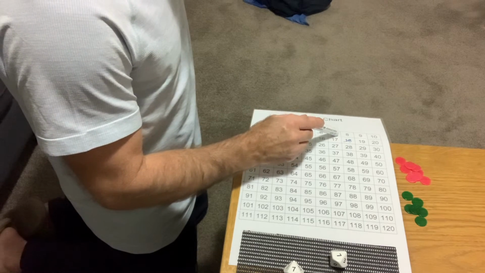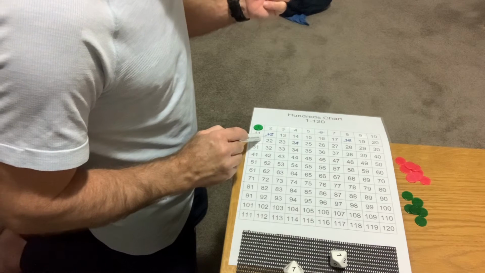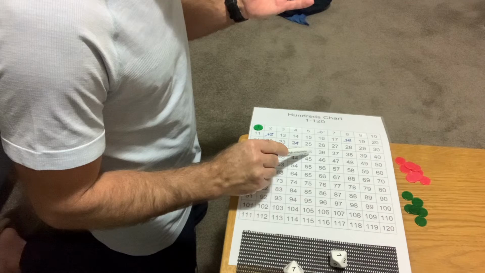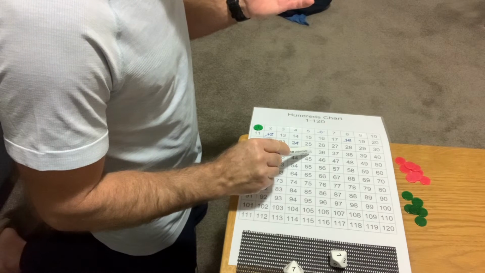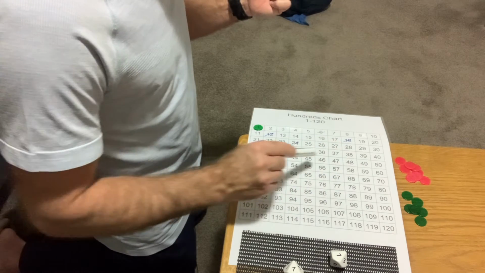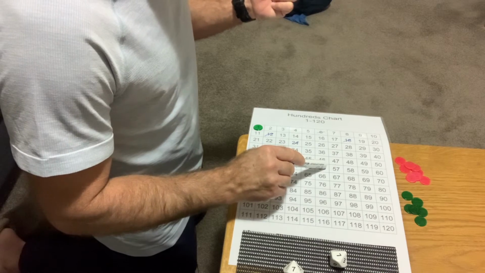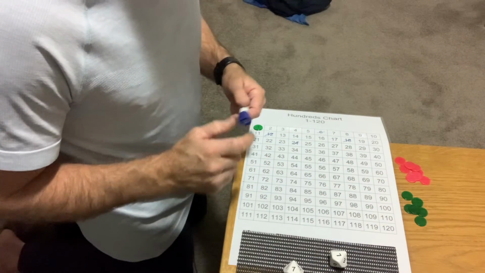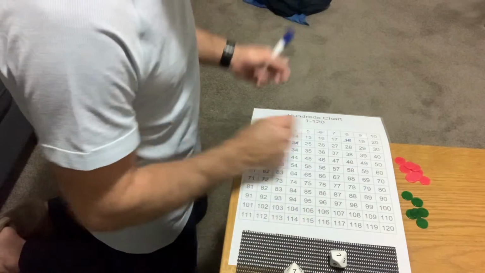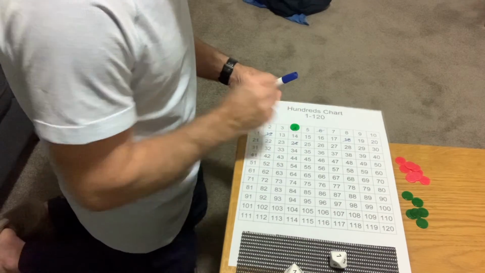goes 7, 14, 21, 28, 35, 42, 49, 56, and so on. I'm losing track here, but I work it out, and whatever my remainder is, say if the remainder was 3, I go forward 1, 2, 3 places.